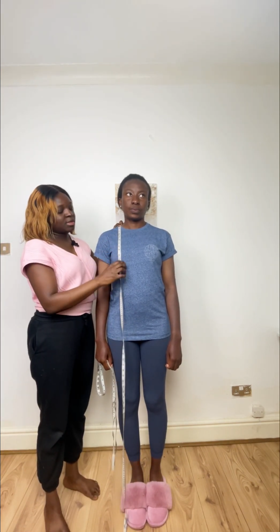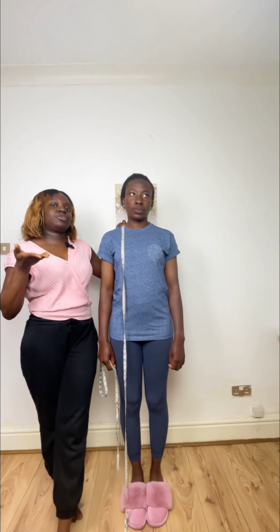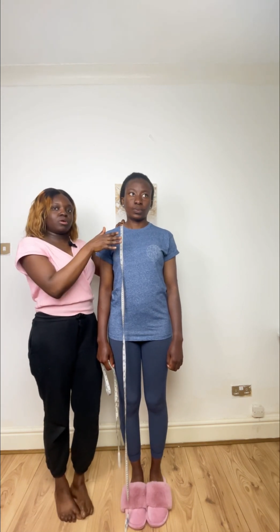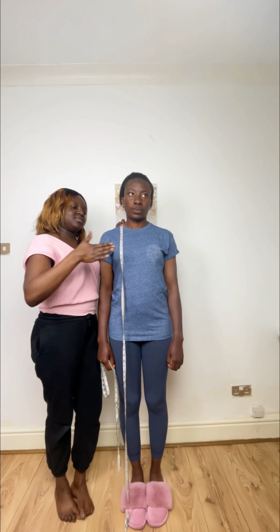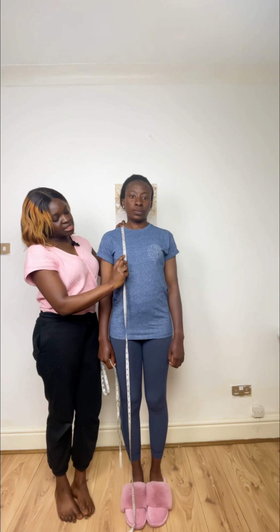So next is my bust length. My bust length is from the shoulder to the peak of the bust, so the highest point. So you have to ensure it's not where it's sloping upwards or sloping downwards. It has to be the peak, so the part that is on this angle. So on her measurement, it is 10 inches.